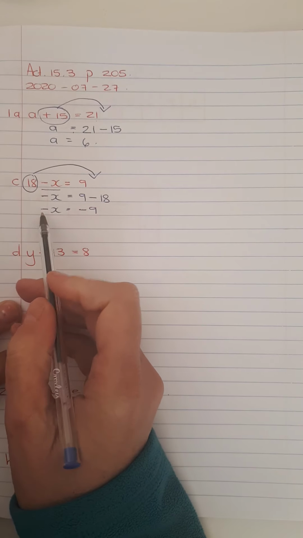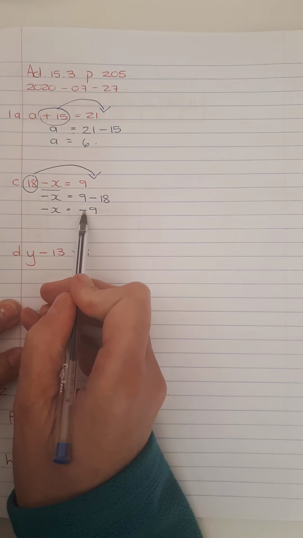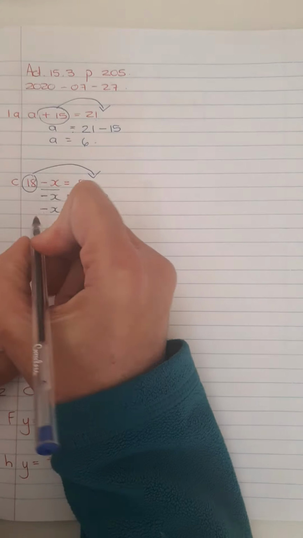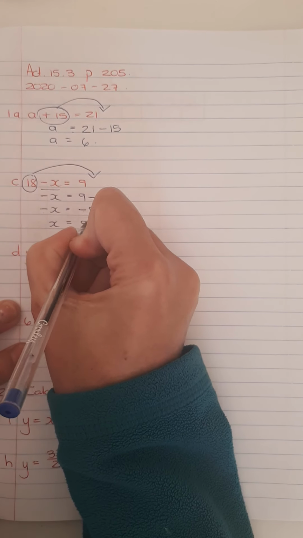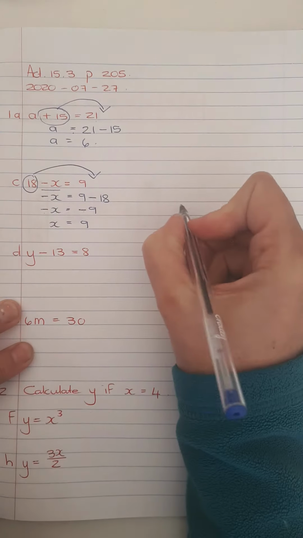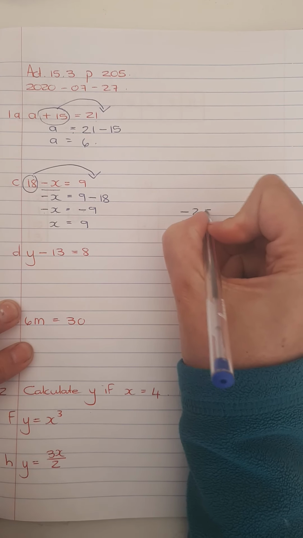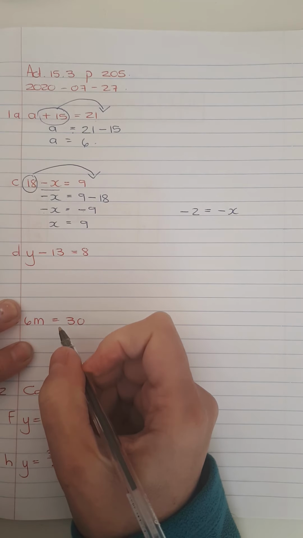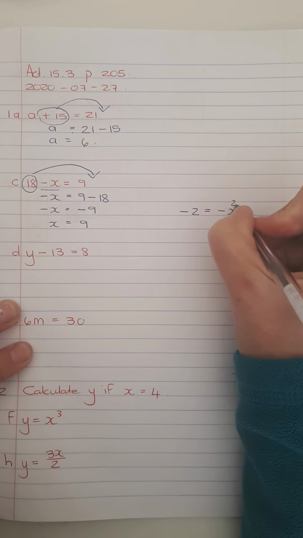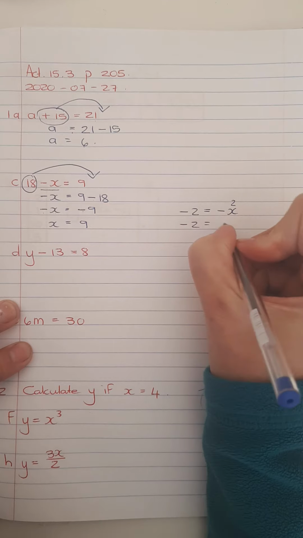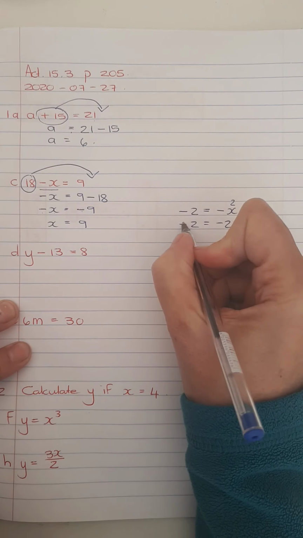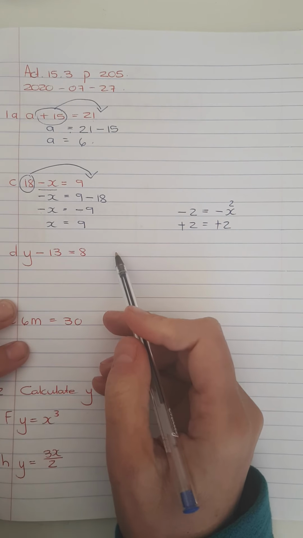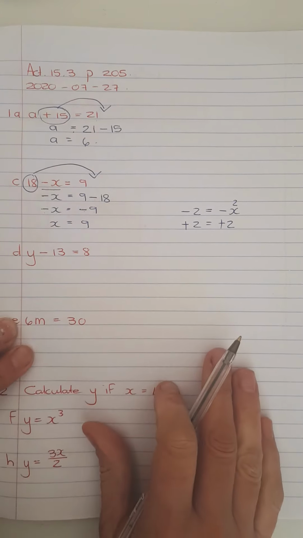Okay, and now when you see a minus on this side and a minus on that side, and negative x equals negative 9, that means that x will be the same as 9. Why? If I had minus 2 equals minus x, and x was equal to 2, minus 2 equals minus 2, then that implies that 2 will be equal to 2. It changes nothing.